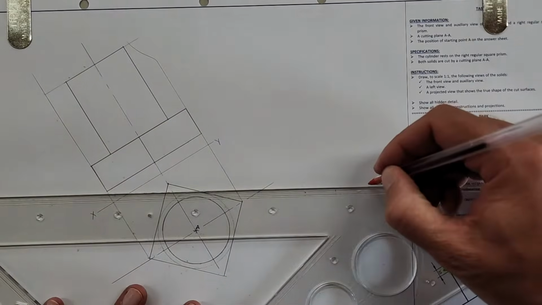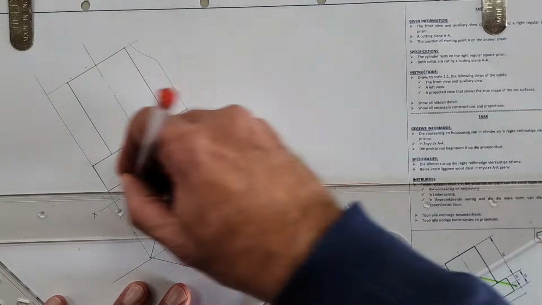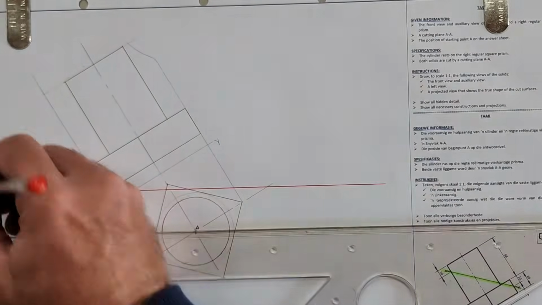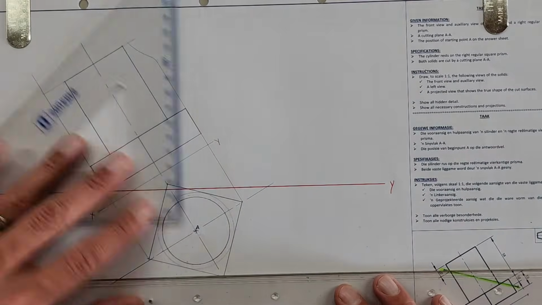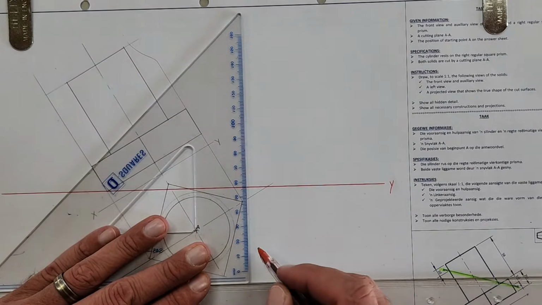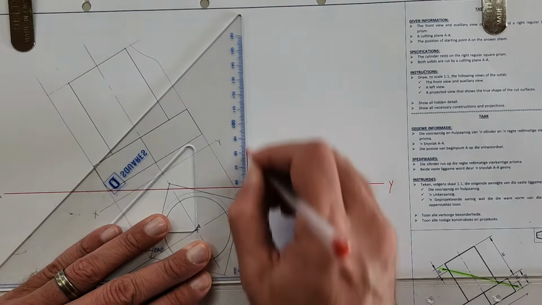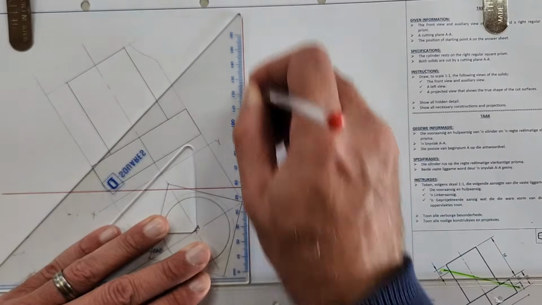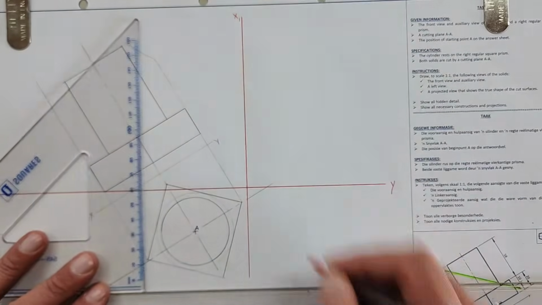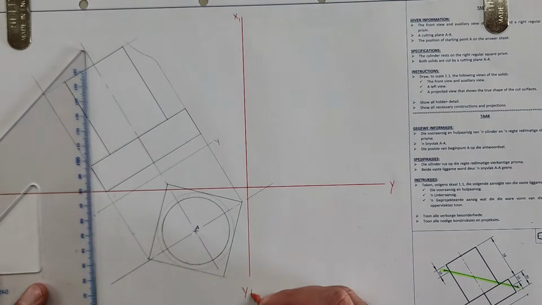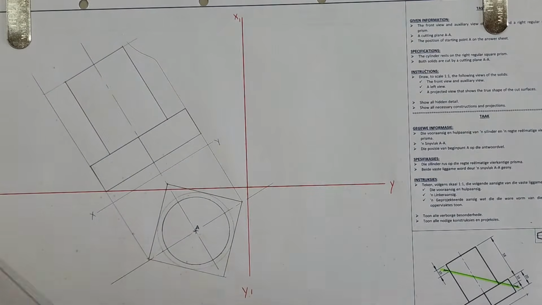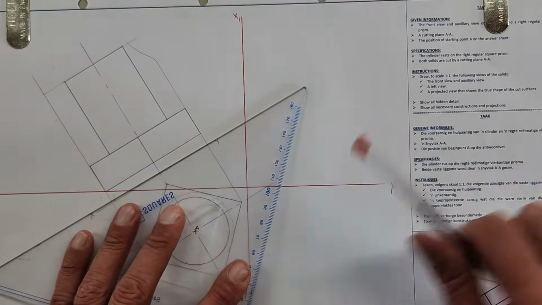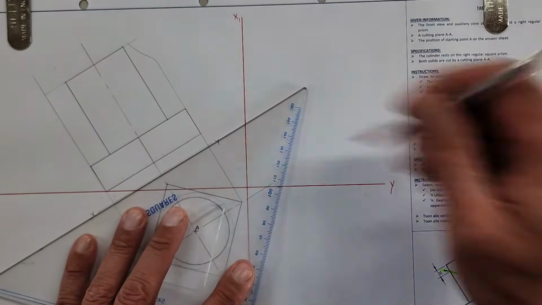Draw that with a red so you can clearly see that. Then the left goes here. So X1 and a Y1. Okay. Alright, and then this XY is the one for the auxiliary view. We'll just draw that in.